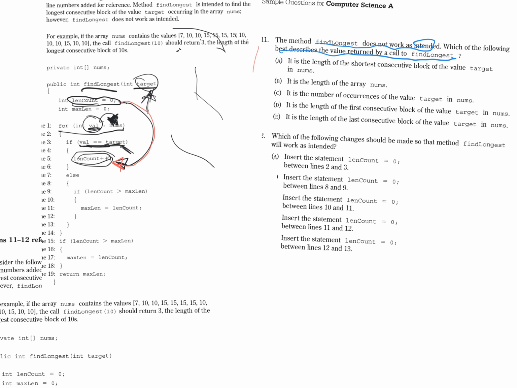Now we're going to see if we can eliminate some of these. A, it is the length of the shortest consecutive block of the value target in nums. I don't think it's going to find the shortest based on what we went through. B, it is the length of the array nums. It's definitely not going to be the length because it's all based on length count.